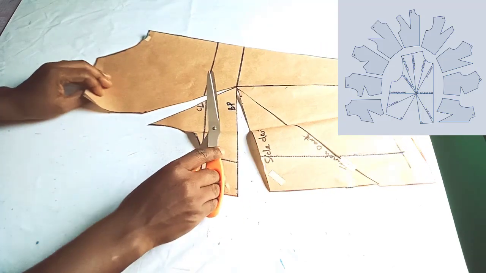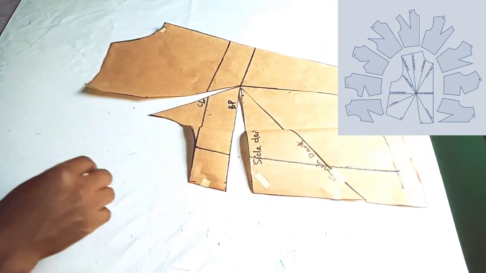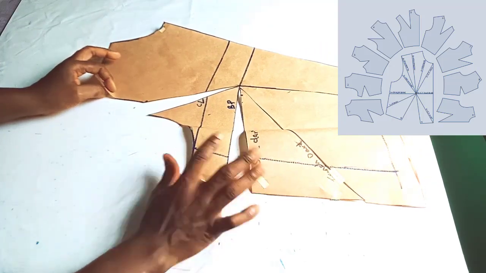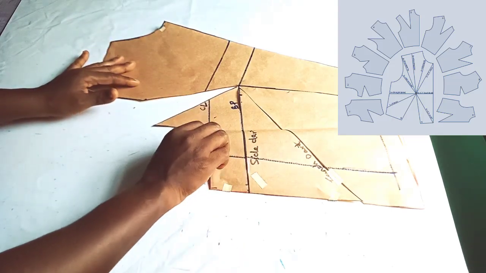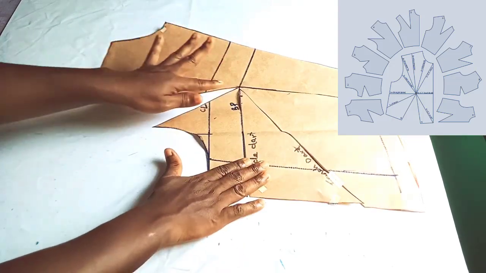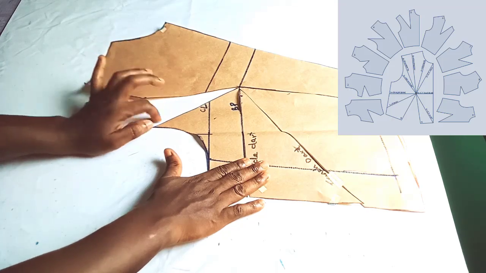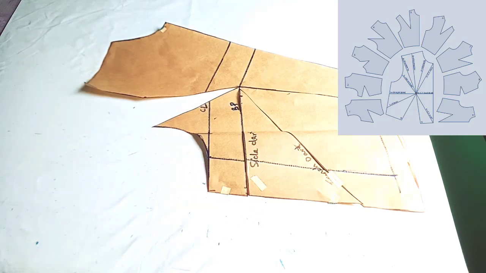You see, we have another dart leg. So you can also decide to have one dart leg here, then another dart leg here. Or you can decide to close it up, then have just one dart leg at the mid armhole. So we're going to close it up.